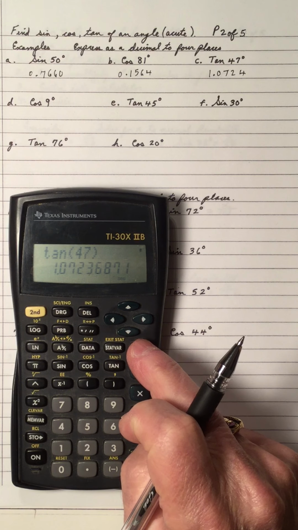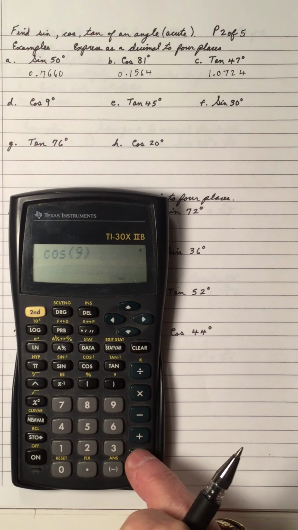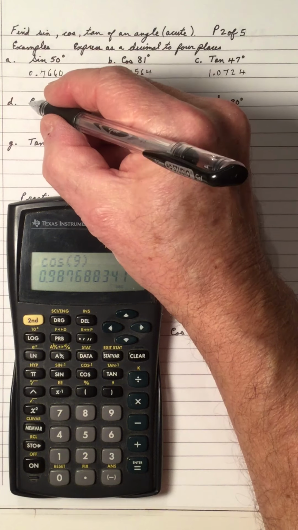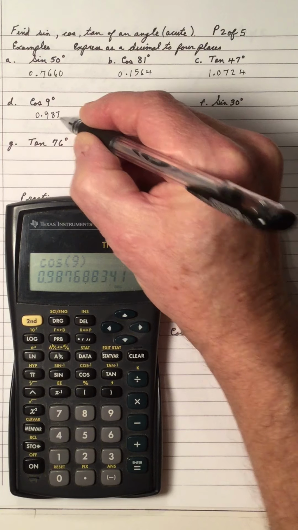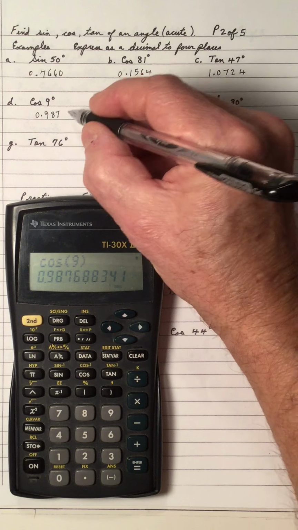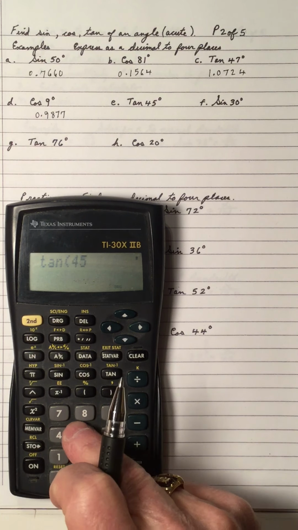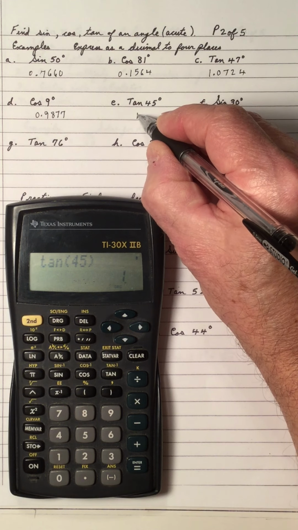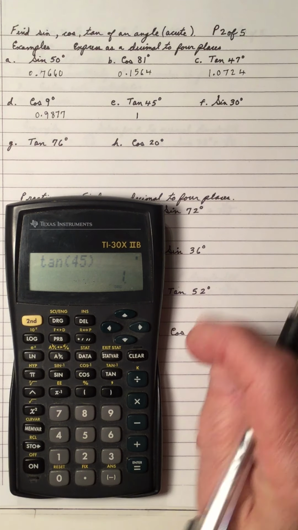And now we're going to do cos of 9. Cos of 9, bracket, and that gives us 0.987. 6 is in the 4th place, so this is greater than 5, so we add 1 to 6 to get a 7. And we do the tan of 45, and the tan of 45, perfect, just comes out to be a 1. And it's 1.000, but the zeros are not necessary.